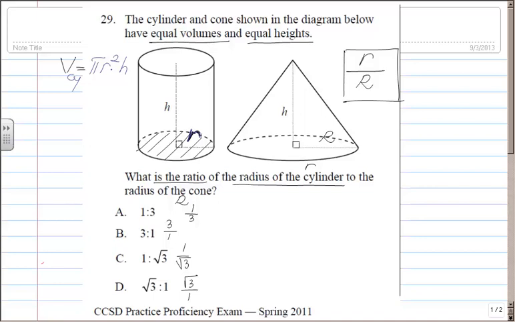Okay? Now, what is the volume of the cone? Well, what I said. It's pretty much the same thing. Pi r squared multiplied by the height, right? So I'm talking about the area of the base, which is a circle, pi R of the cone squared, right?